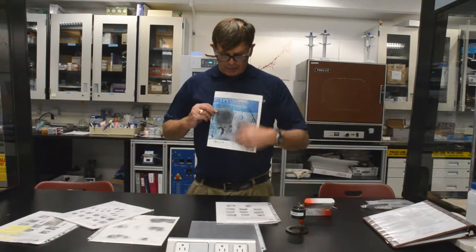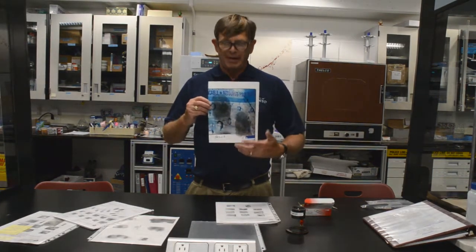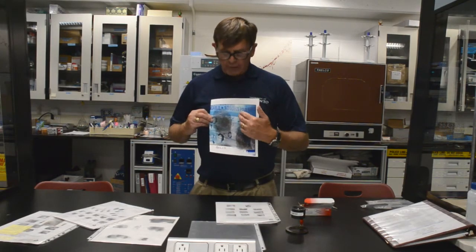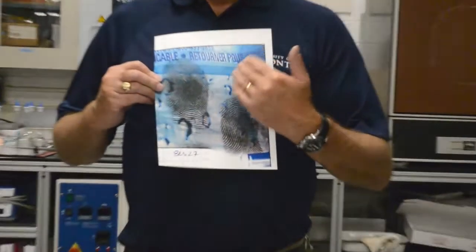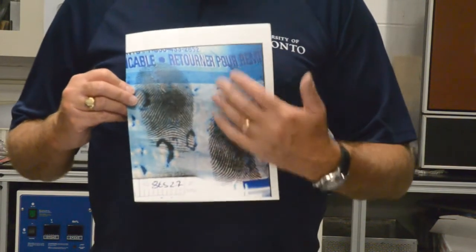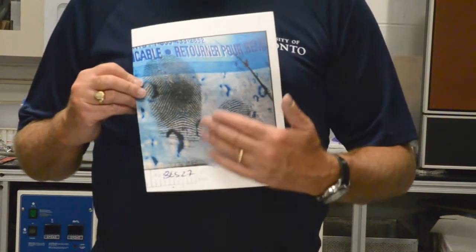Now, we have this just as an illustration. Obviously, it's not a giant's fingerprint. It's obviously magnified multiple times. But to give you an idea as to how to do your comparisons, I would first try to find a starting point on both your crime scene impression as well as on your exemplar.